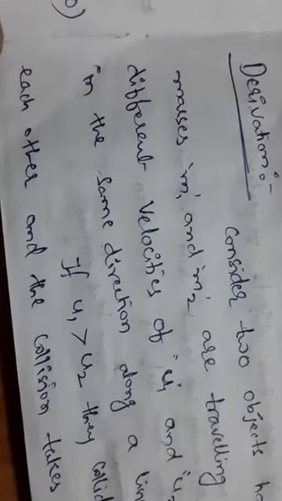the velocity of the first object is greater than the velocity of the second object, it means if u1 is greater than u2, they collide with each other. Collide means అవి ఢీకొంటాయి.